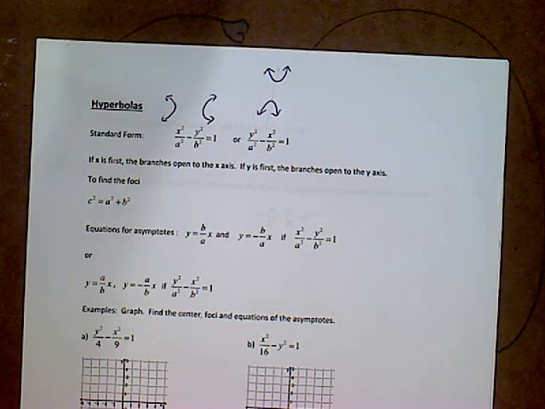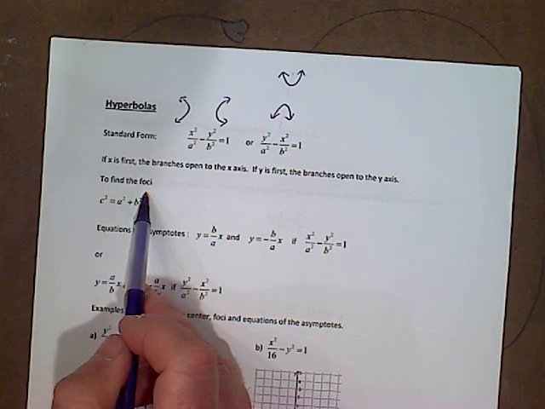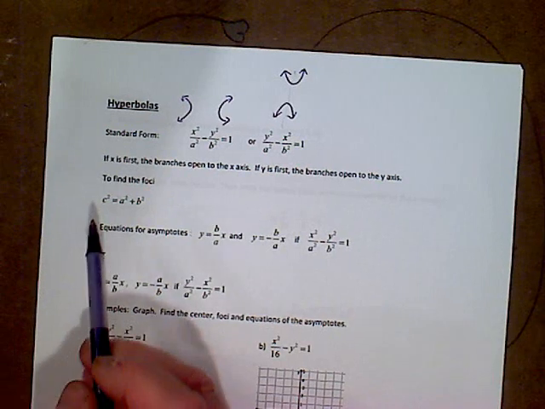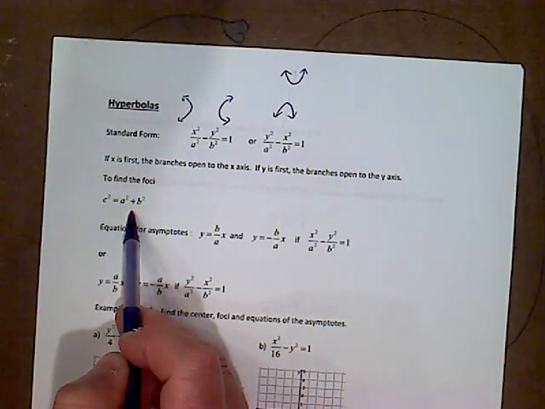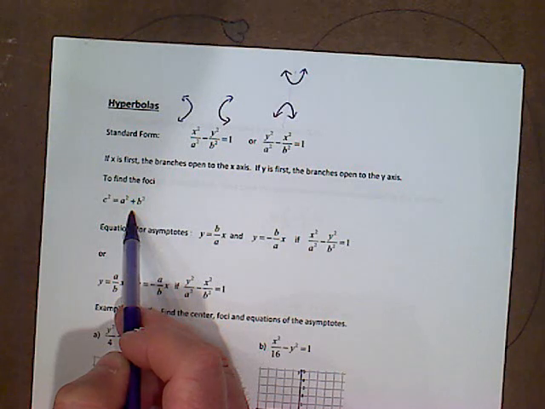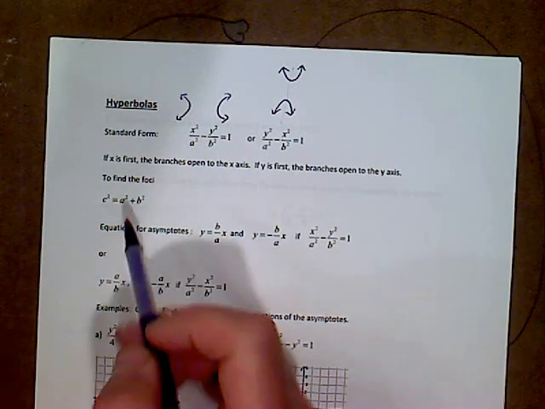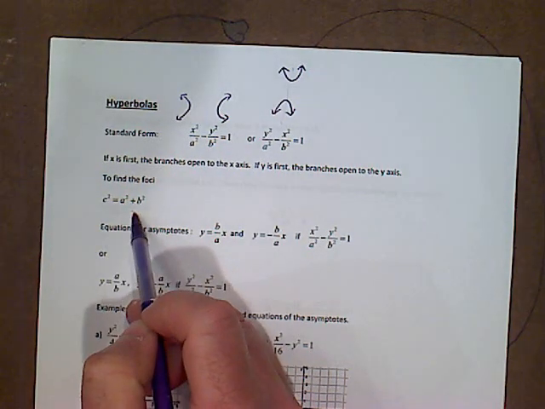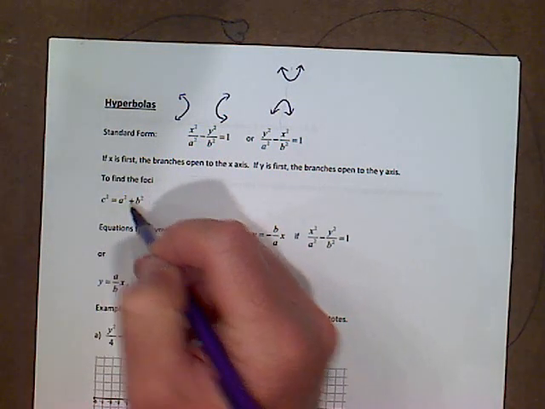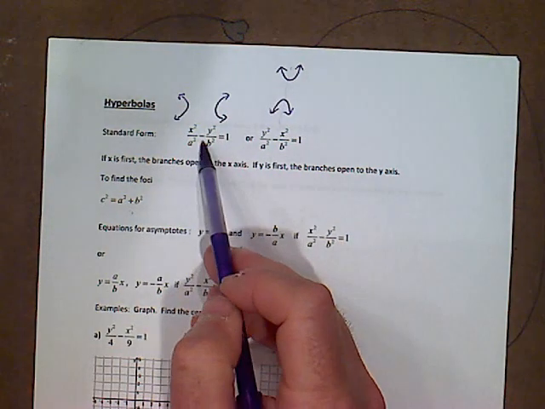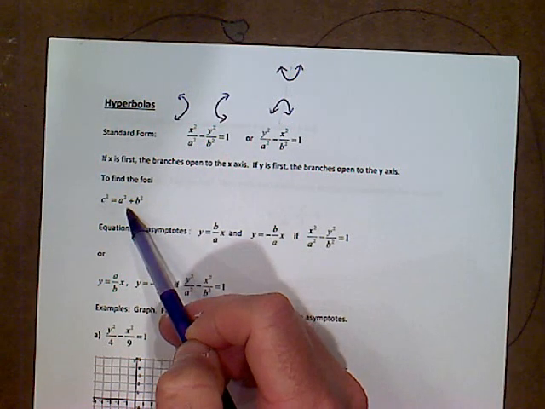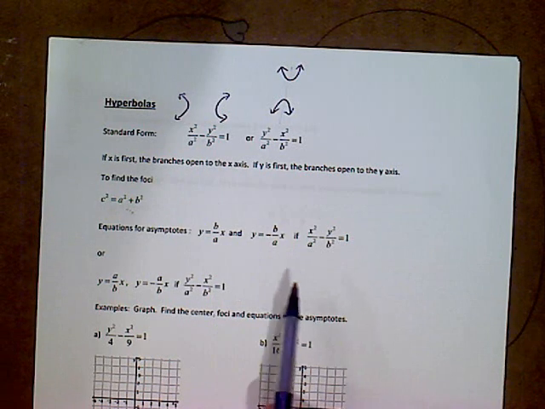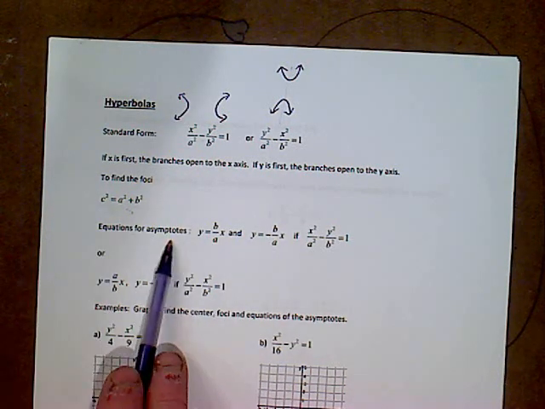Now you'll notice that the foci equation, this point that you've got to find, is found by doing c squared equals a squared plus b squared. If you remember right, that was very similar to the equation for the foci of the ellipse. The difference though is, again, plus. The way that I remember it is if my general equation has minus in it, then it'll be plus here for the foci.